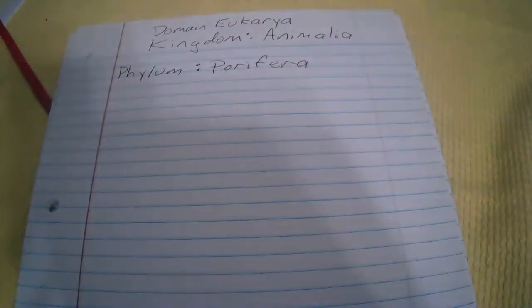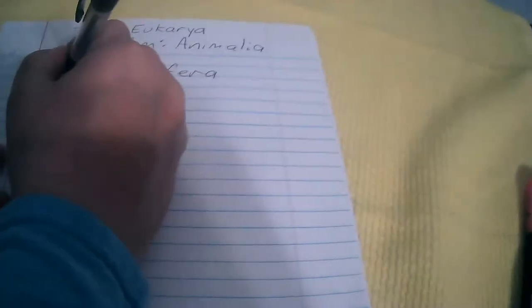Now, these animals don't even have tissues, so we can't call them diploblastic because they don't have two tissue layers, because they don't even have one tissue layer. They are not composed of tissues. They do have some specialized cells, but they're not organized into tissues. So let's look at the overall body of the sponge first.